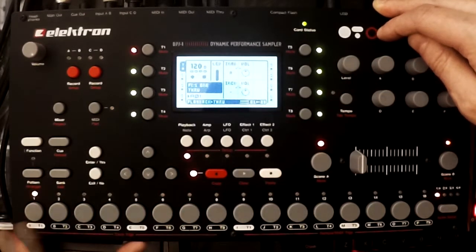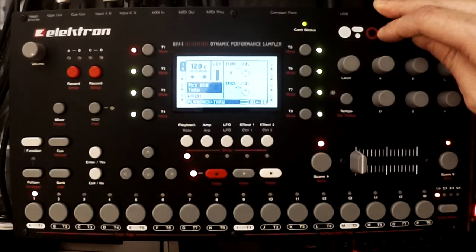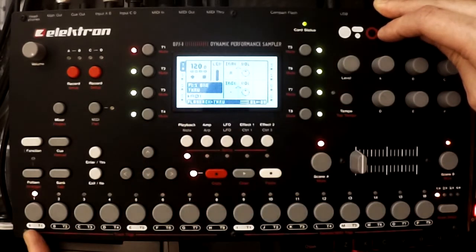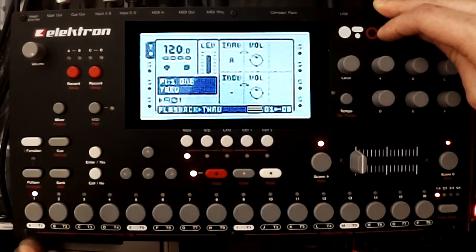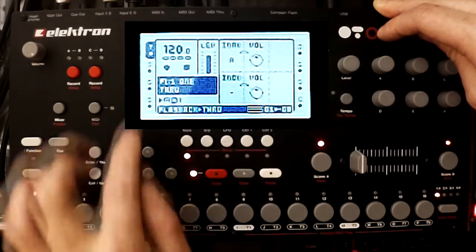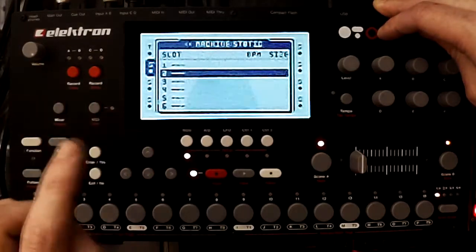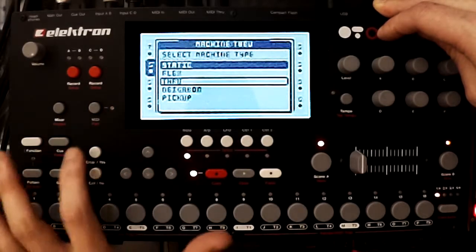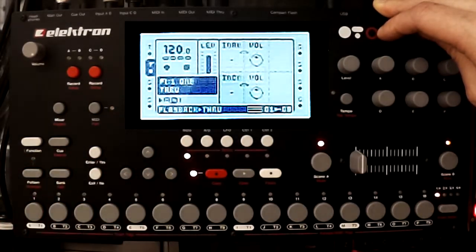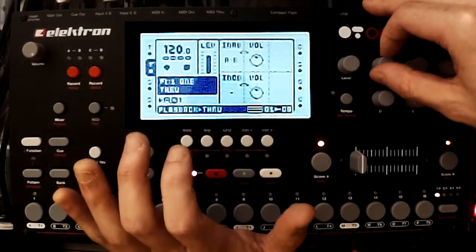All we're going to do is insert one trigger here. So what this means is it's going to trigger so we can hear the through. So if we put that down, we're going to be able to hear from input A through this whole step. We're going to do the same over here. So go to track 2, double press it, go back, go to through, press enter, exit. Now we're in AB, we're going to change that to B.